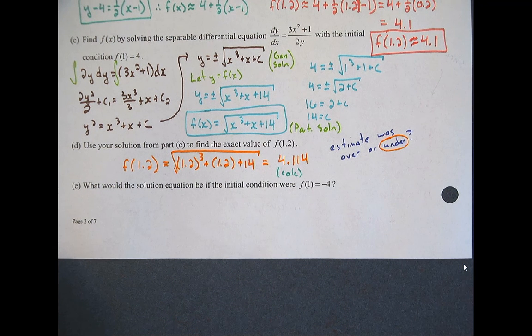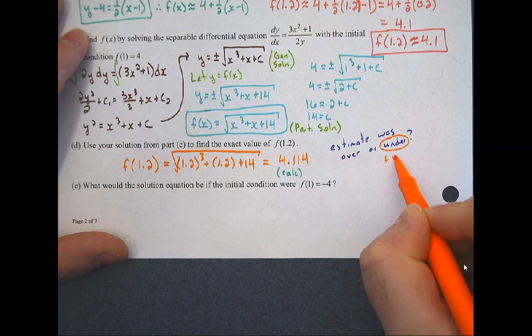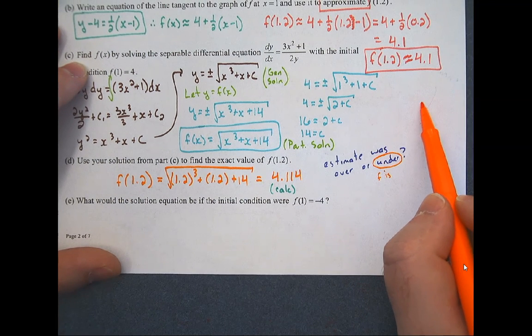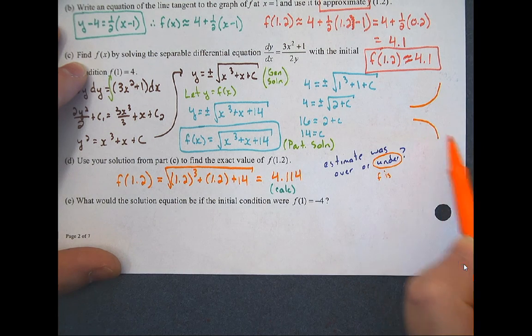So what kind of a curve must I have? Okay, I always have to redraw this. I've got either concave up or concave down.